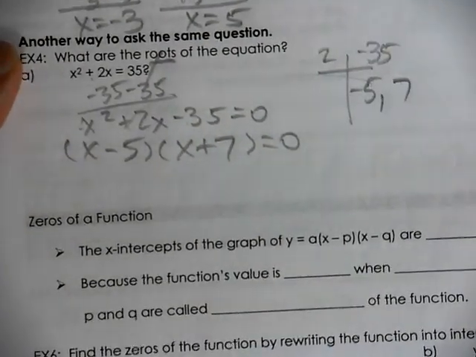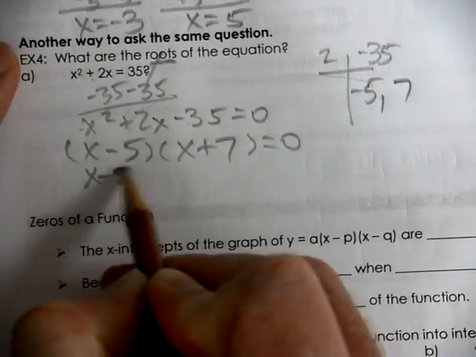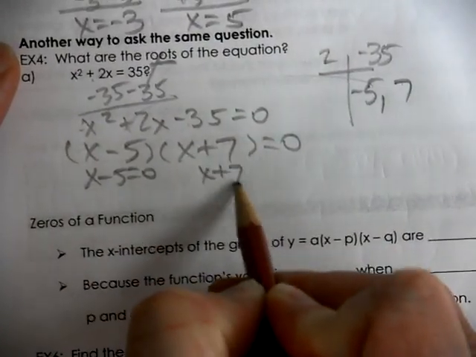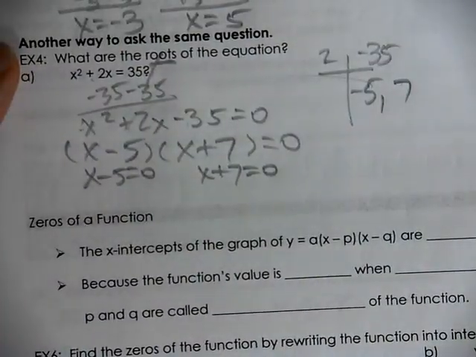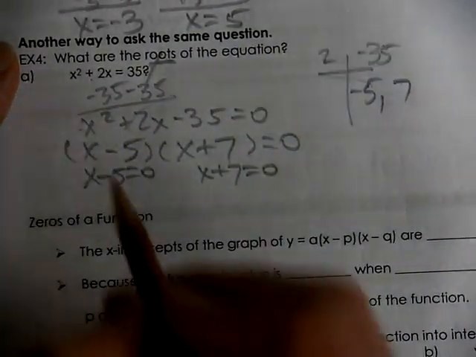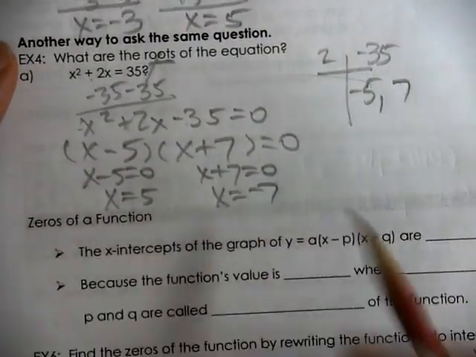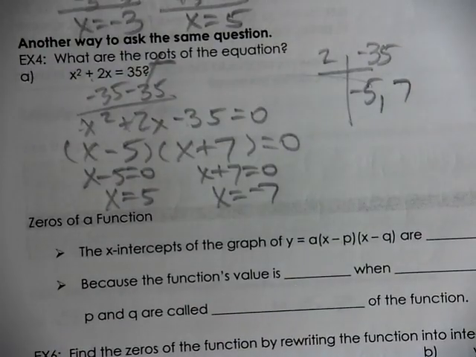We have factored it. Once you factor it, you're going to set your factors equal to 0. This is called the zero product property. Add 5 to the other side. Subtract 7 from the other side. I found the roots of the equation.